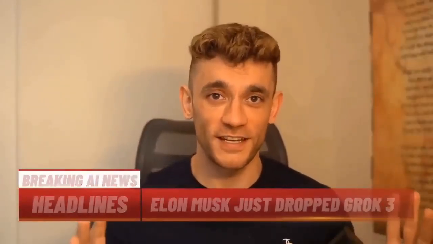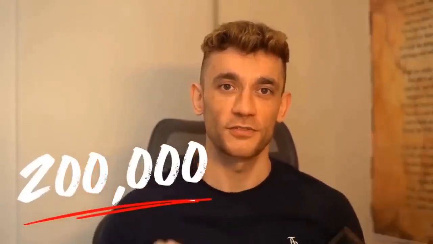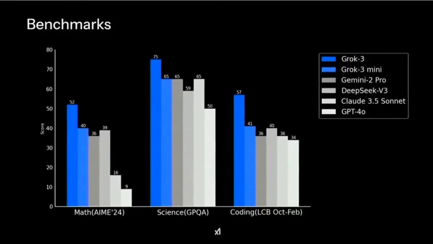Elon just dropped Grok 3, and it's absolutely insane. This AI is running on 200,000 GPUs. It's crushing every other AI in the benchmarks, and I'll show you exactly how to use it to 10x your results. Plus, wait until you see what happened when I tested it against ChatGPT.